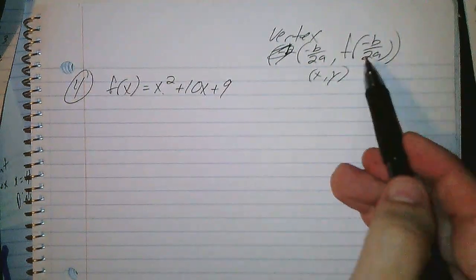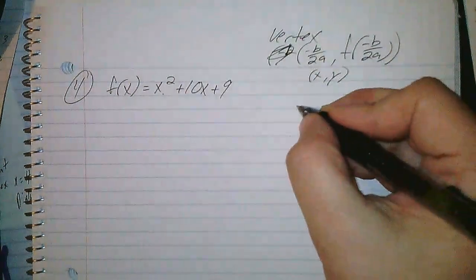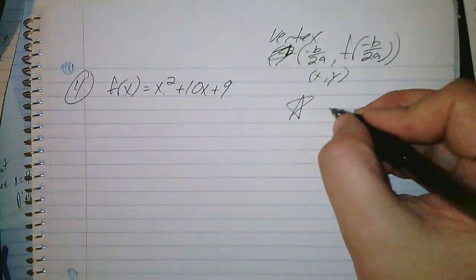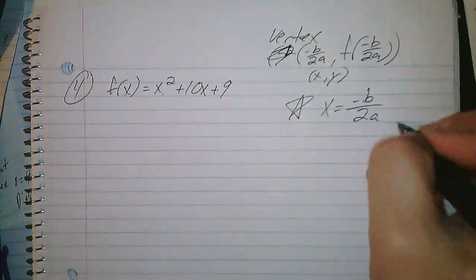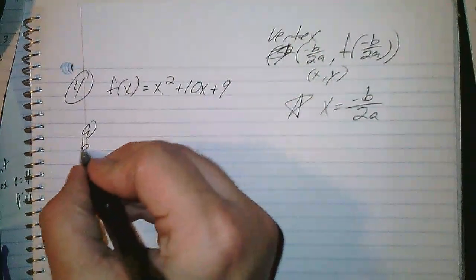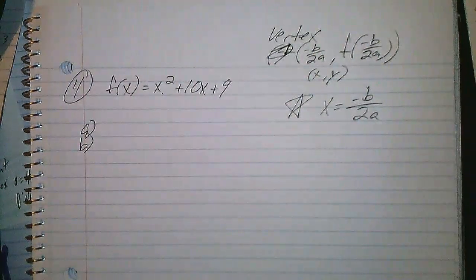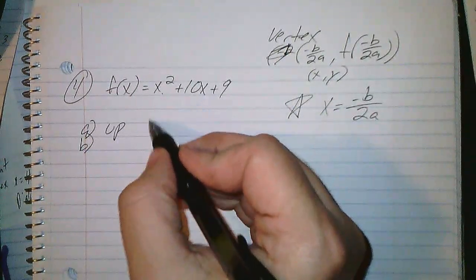But I'll be honest, students just have trouble with this, and that's okay. All we really need to understand is that the x value is negative b over 2a. And then we're just going to use the calculator. So, again, same questions. This opens up because the x squared is positive.